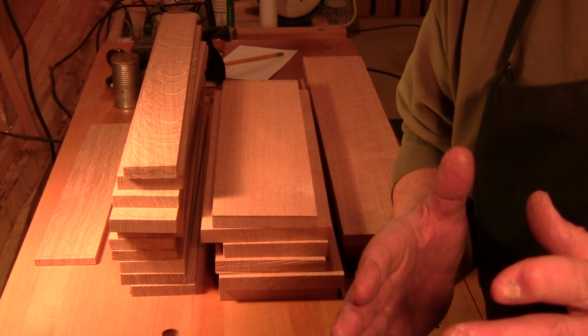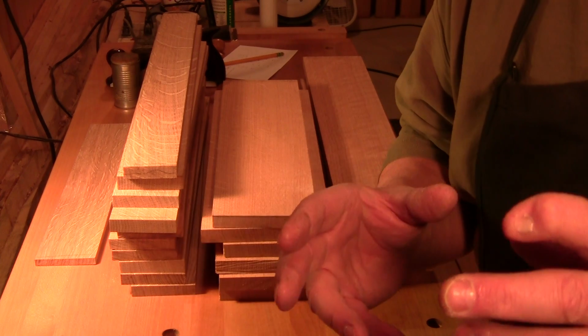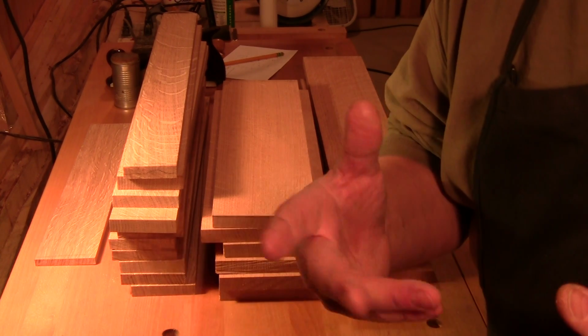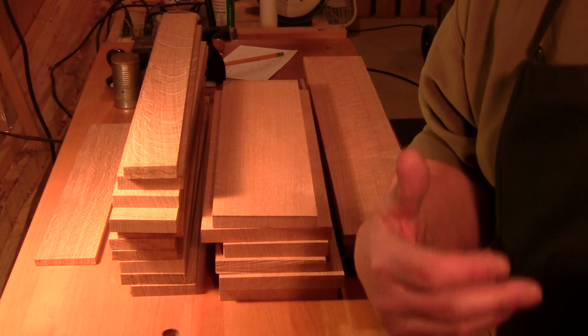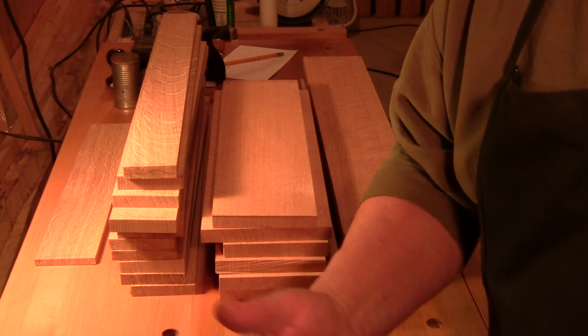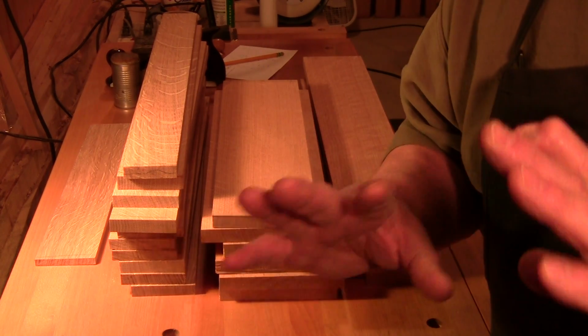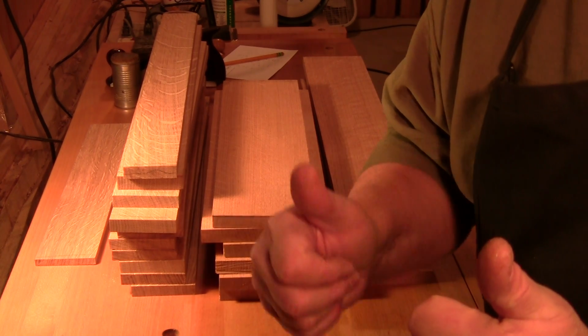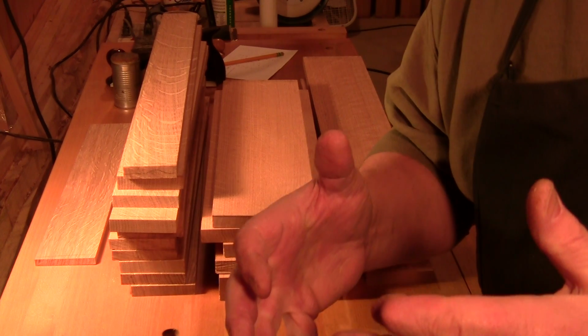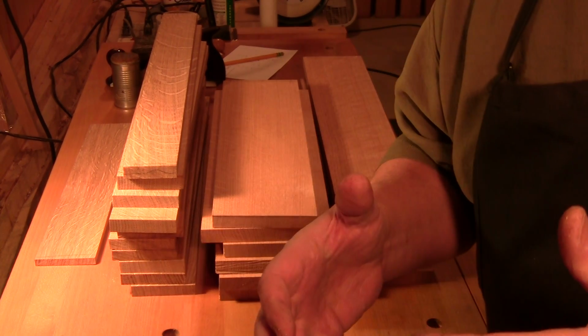I hope this helps somebody, because there's always a lot of confusion about oaks. Now, there's also English brown oak, and there's other trees called oaks, which aren't really oaks, but, you know, let's not go crazy here. The basic red oak versus white oak is what we're going after.